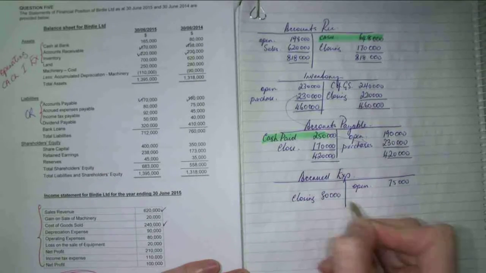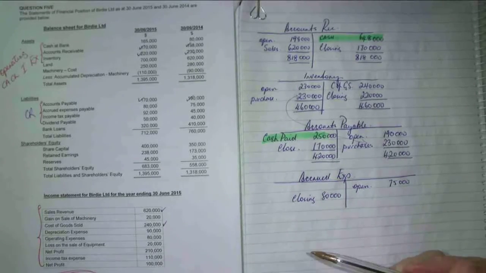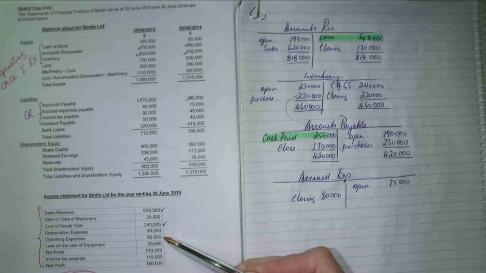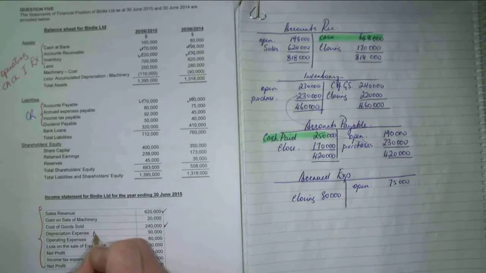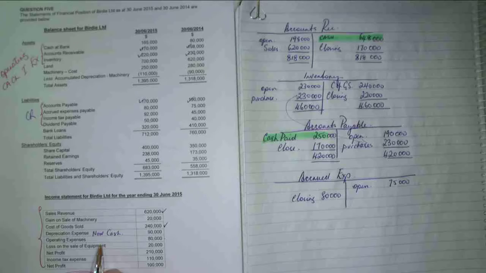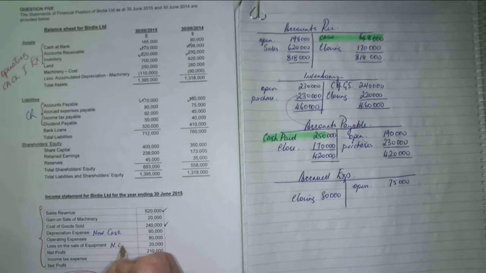Now what increases my accrued expenses will be my operating expenses. Now depreciation is non-cash, remember that, so it doesn't get included. Remember there will be cash and non-cash items that might test you here, so that's the important thing. Loss on the sale of equipment is also a non-cash item. Net profit is a non-cash item.